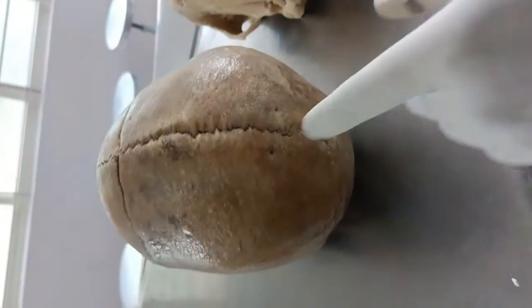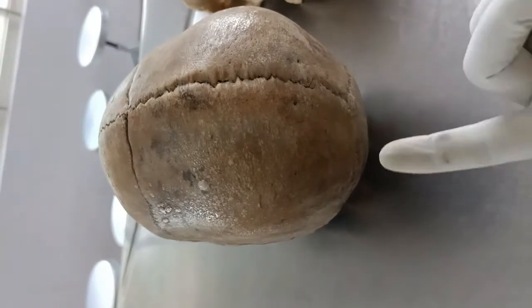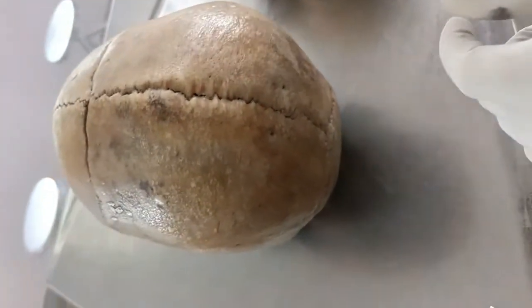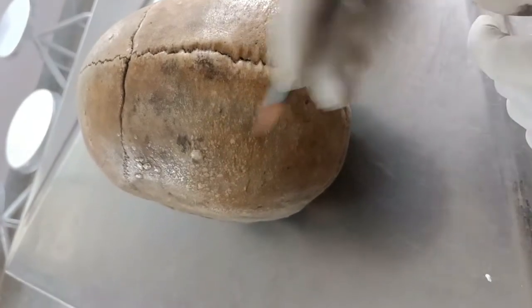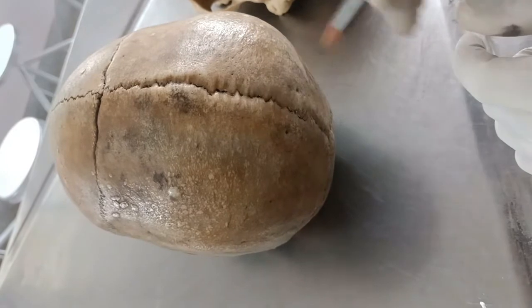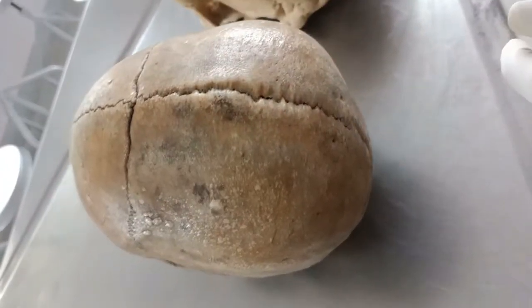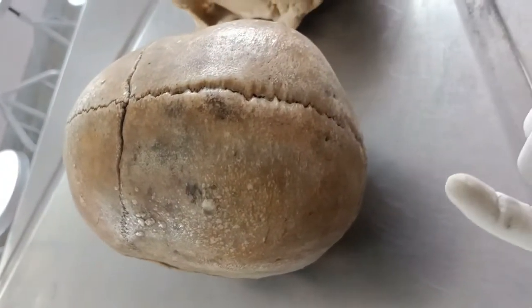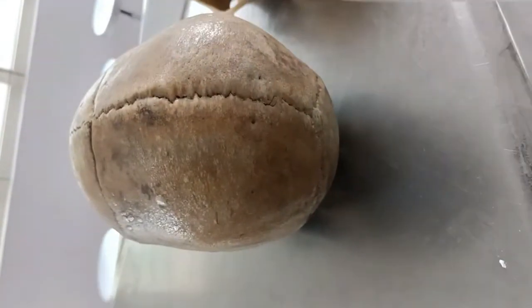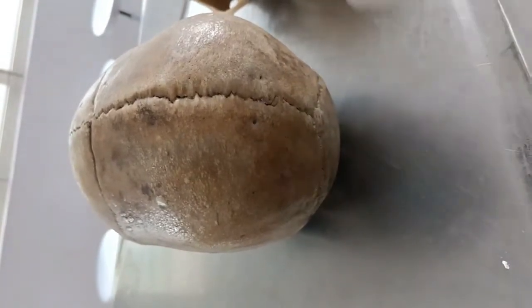That is the advantage. The disadvantage is, if there is any infection in the extracranial part, that means in the scalp, that infection can spread into the cranium through the emissary veins. So these foramens we are calling emissary foramens. Since they are present in the parietal bone, we are calling them parietal foramens.